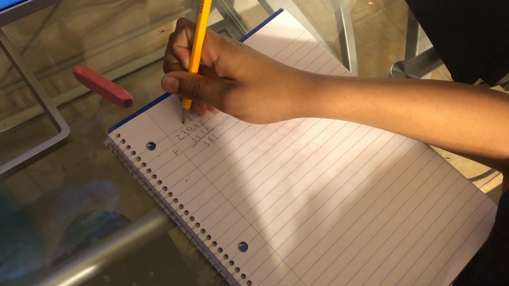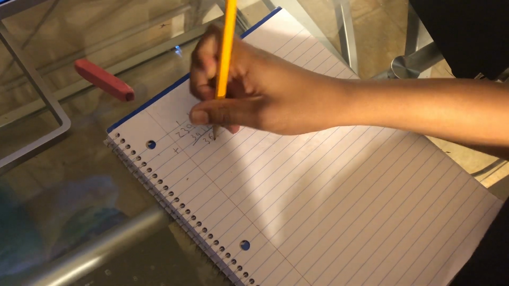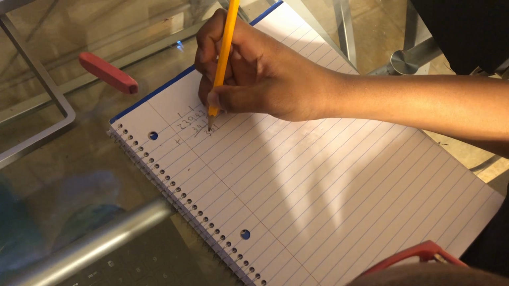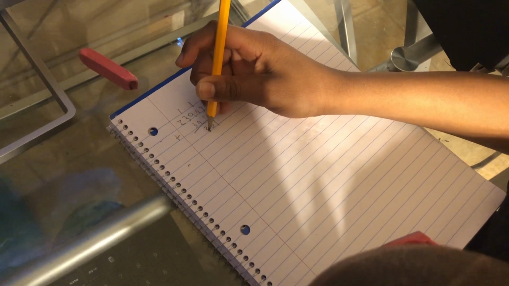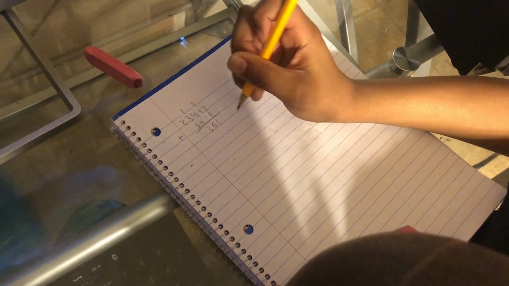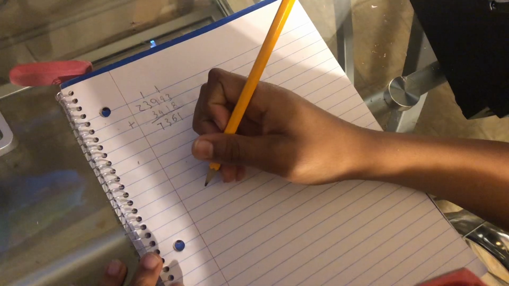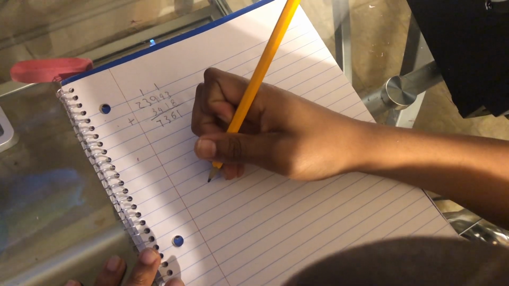The 3 and a 1 on top of the 3. Now 3 plus 3 equals 6 plus 1, 7. 2 plus 0 equals 2.